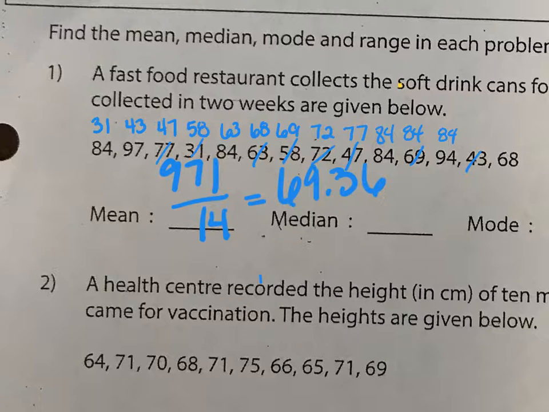84s. And then what's 90 what? 94. 97. Okay, perfect. Okay, so I just went through and wrote them on top, so I made sure I had the same amount of numbers. If you count them, you should have 14 because that's what we counted earlier.